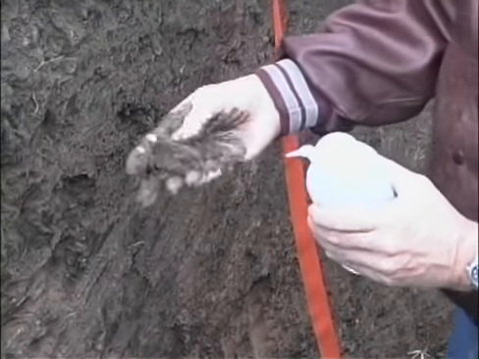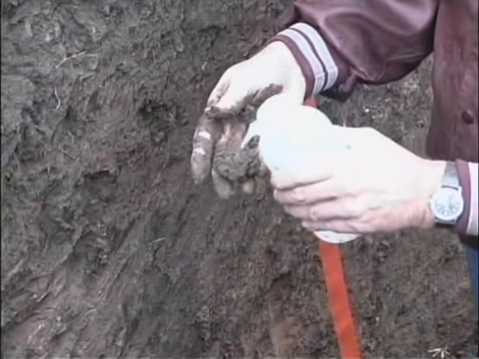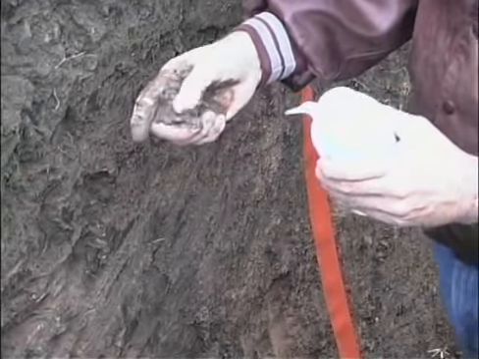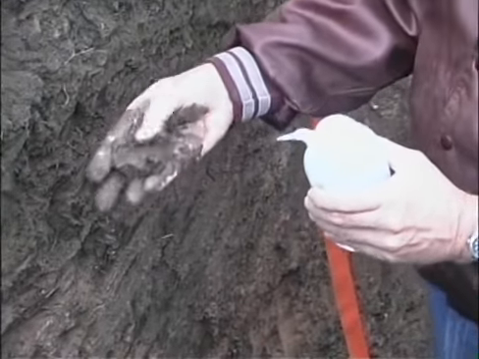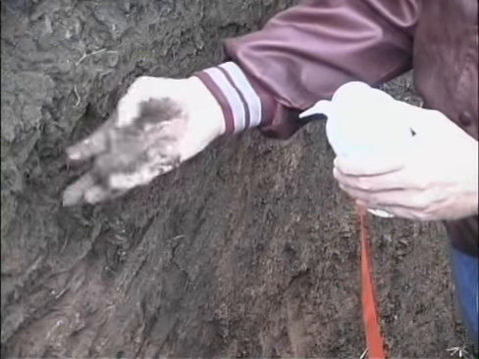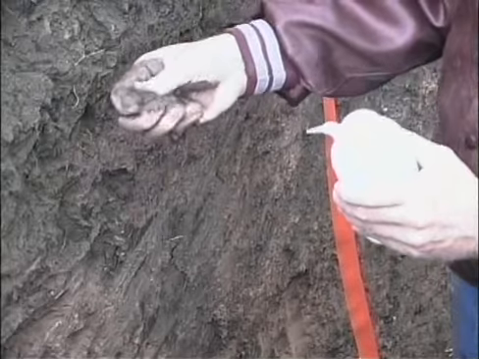Getting the moisture content at just the right level is a little bit difficult to do at times. The tendency is to over-wet it. So I'm going fairly slow on this particular sample so I don't do that. Got some free moisture in my hand here. I'll now work into the ball.